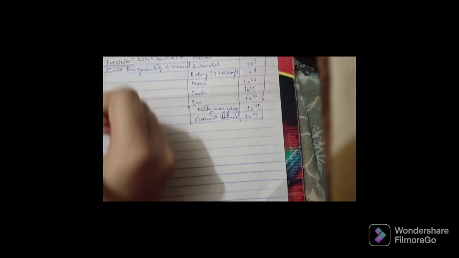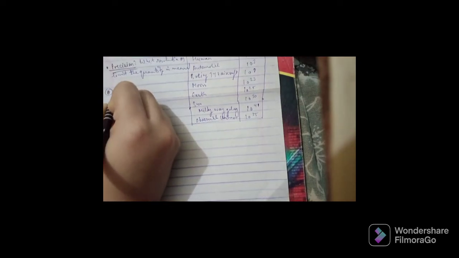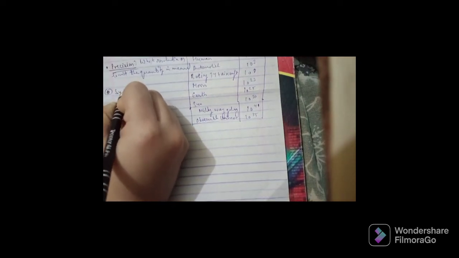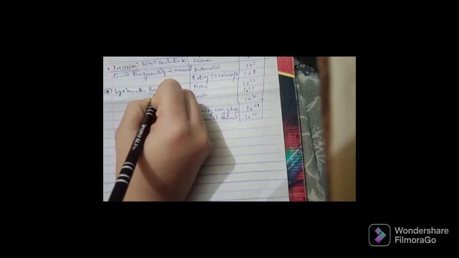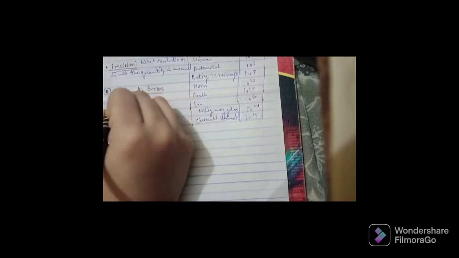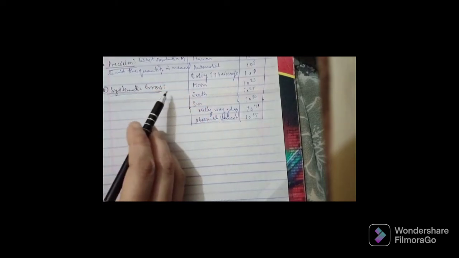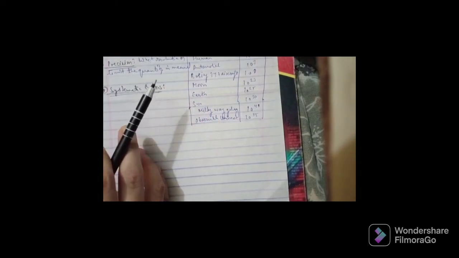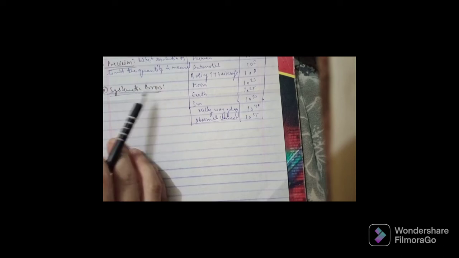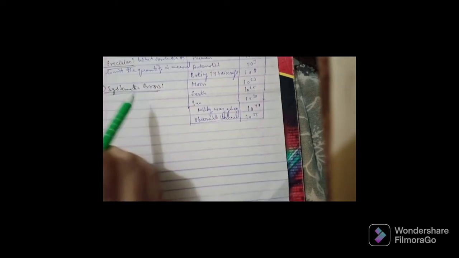So I'm talking about systematic errors. Systematic errors are those errors which tend to be in one direction, either positive or negative. Some of the sources of systematic errors: the first we have is instrumental errors.